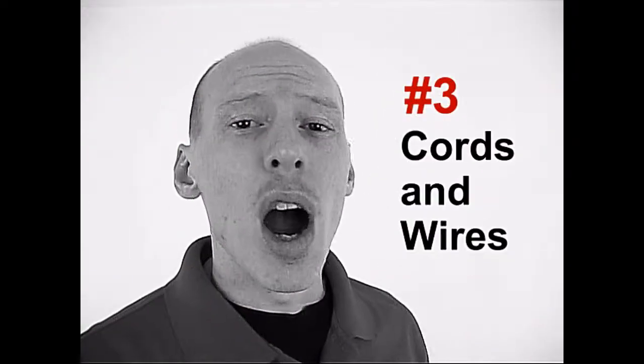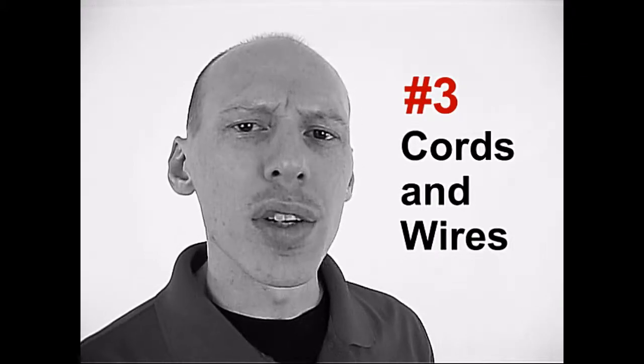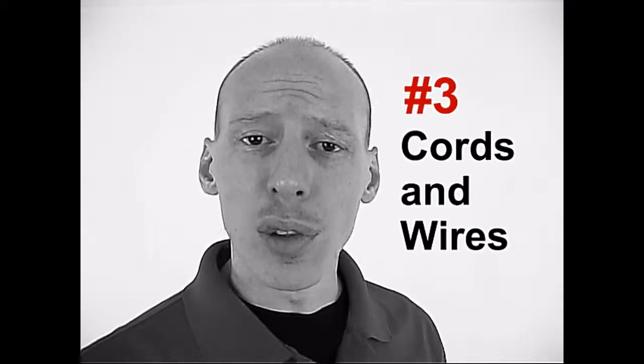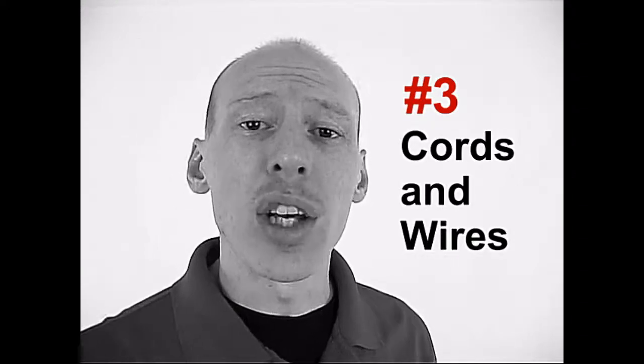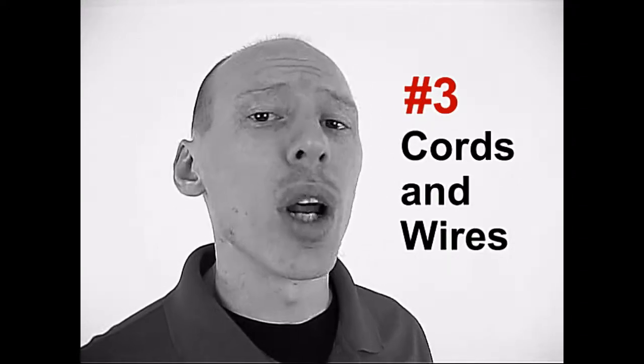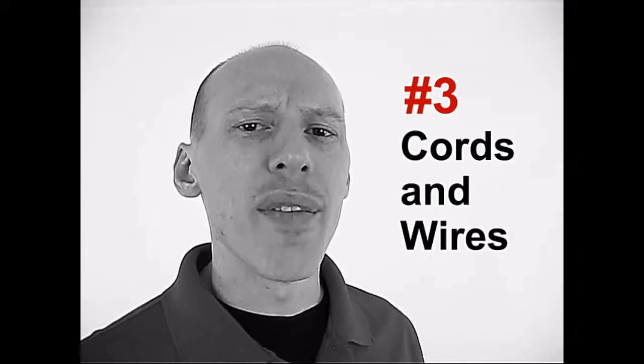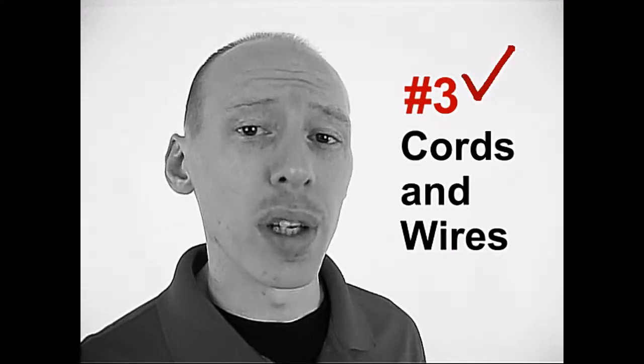Number three, are there any cords or wires that you might trip on your floors? Make sure to wrap cords or wires out of the footpath and as close as you can to the wall to make sure you don't trip on them. Also, make sure you don't have any wires that you have to step over in your home.